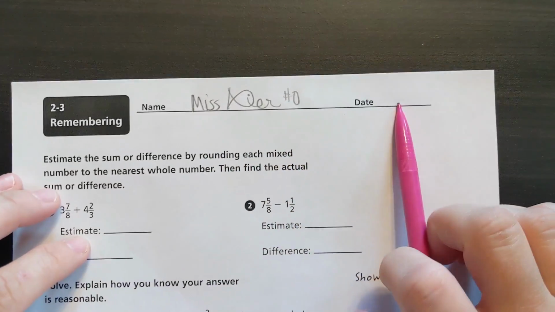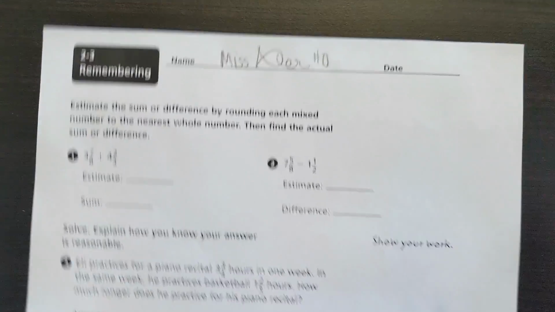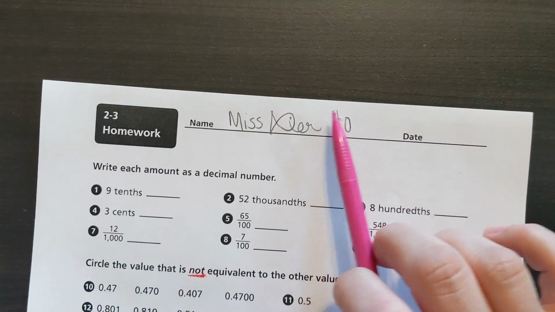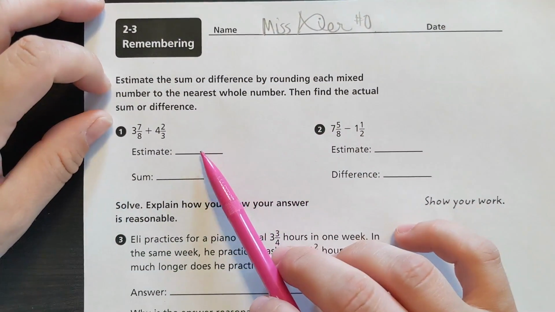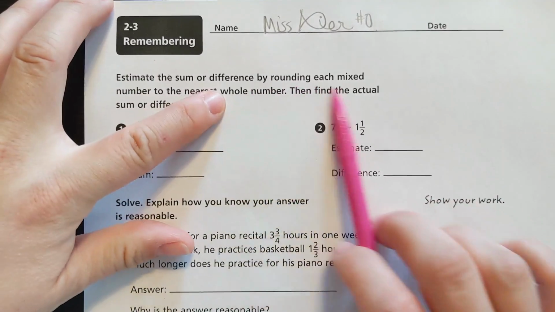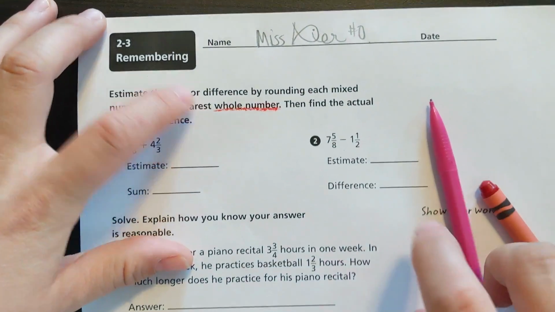Make sure your name and number and the date are where they're supposed to be on both sides. I'll say it again. Make sure your name and number and the date are on both sides. So, numbers 1 and 2 you have to estimate, but it says to round each mixed number to the nearest whole number. Use your red, the nearest whole number.